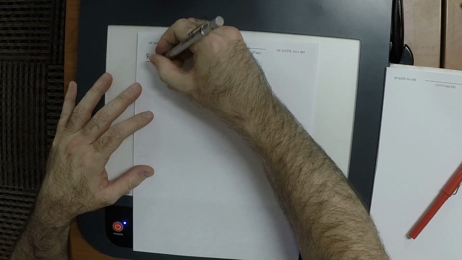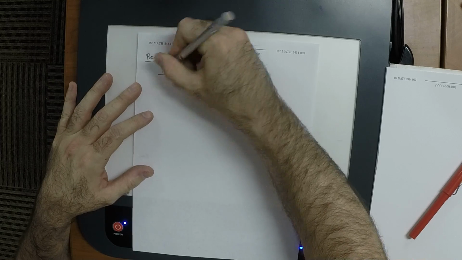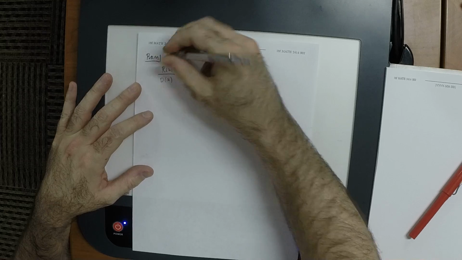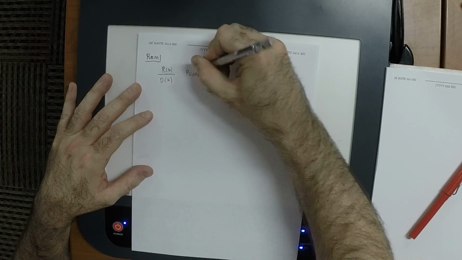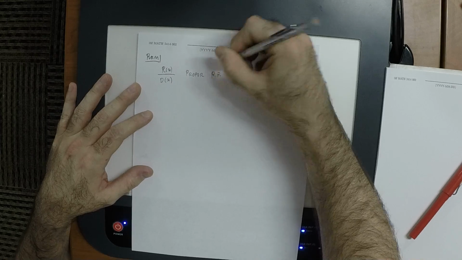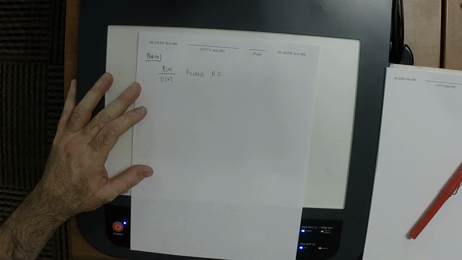Remark. So again, if r of x over d of x is a proper rational function, that means that we don't need to perform long division.